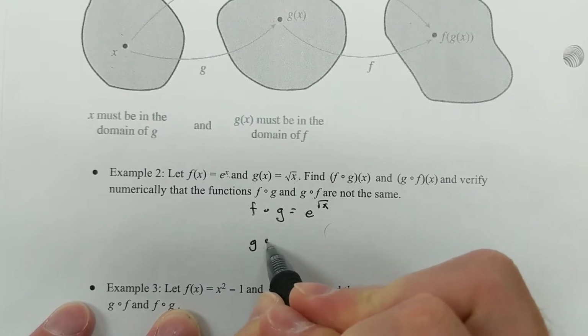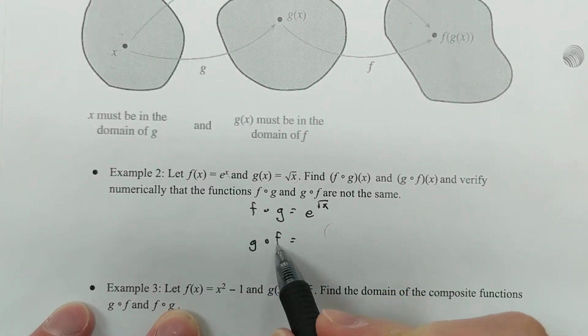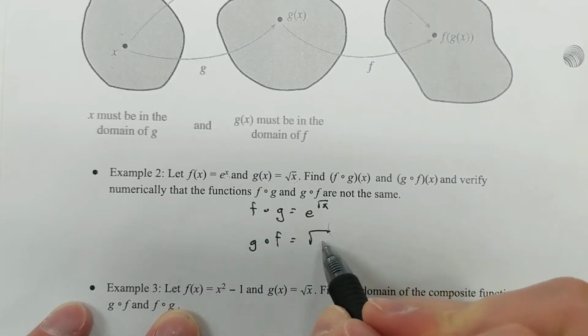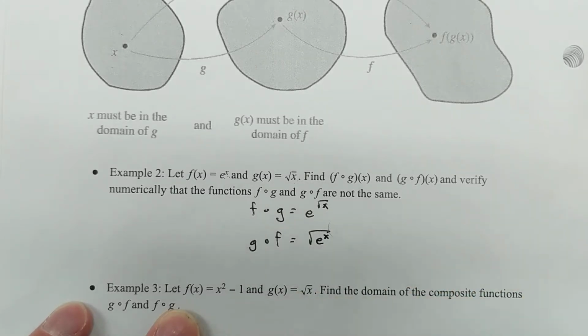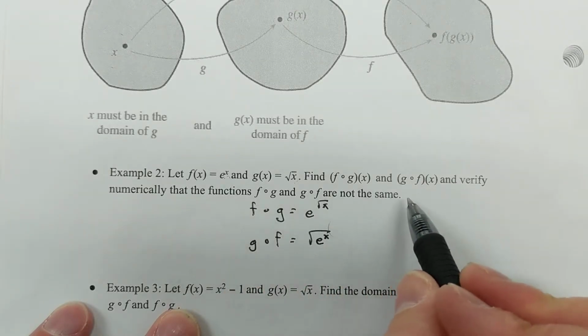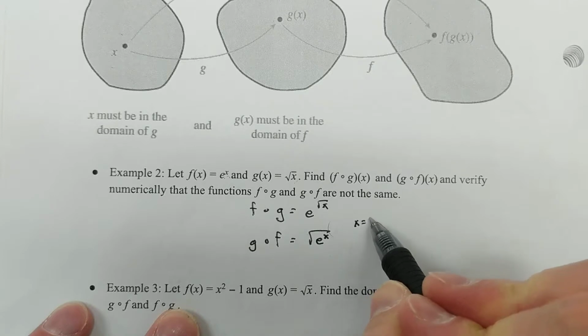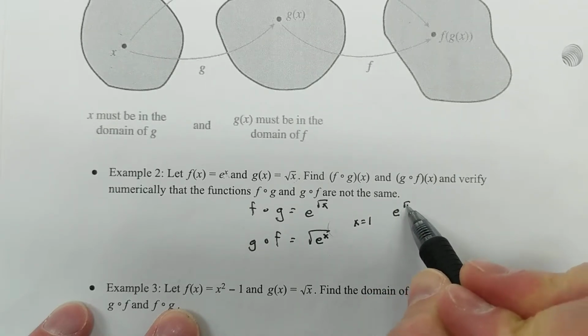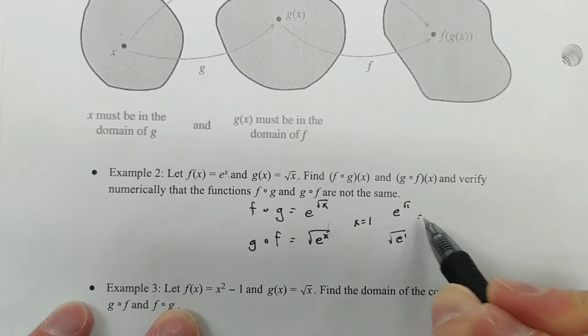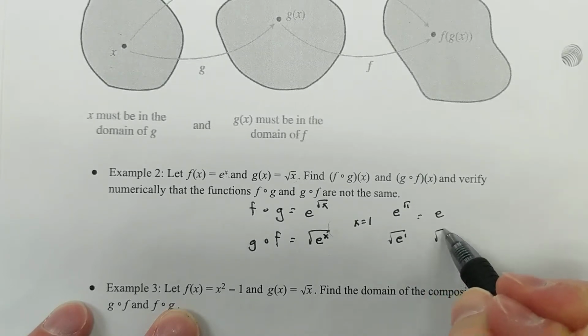The reverse, g of f, is backwards. Let's take the entire f expression and plug it in for the x in g. So instead of root x, I have root e to the x. So it says verify numerically the functions are not the same. So we'll set x equal to 1. So this is e to the root 1. This is the square root of e to the first. So this is just e, and this is root e.